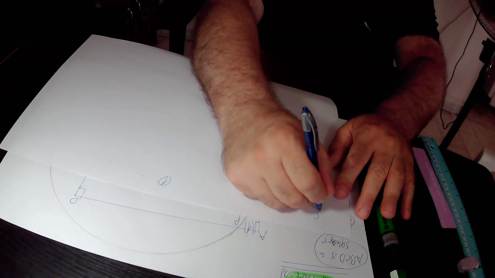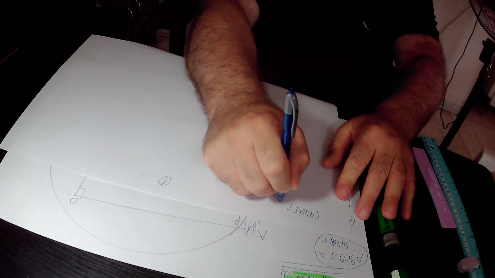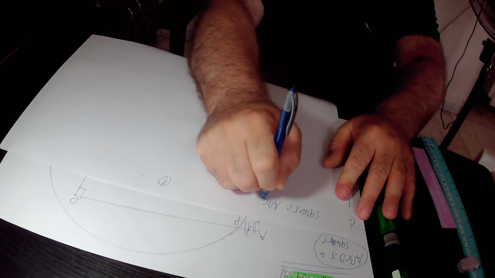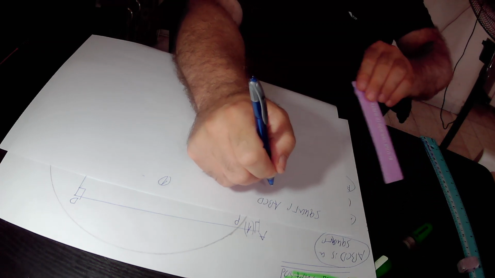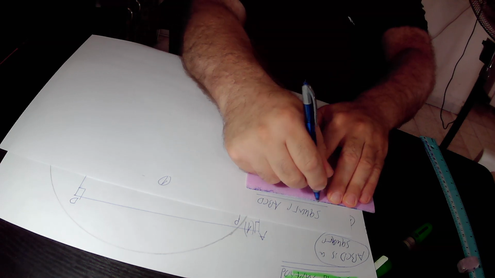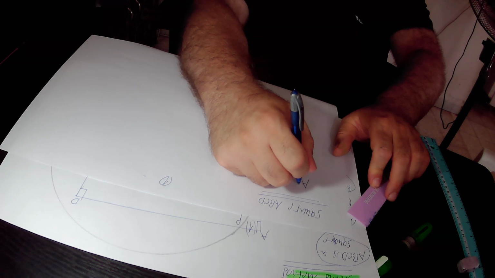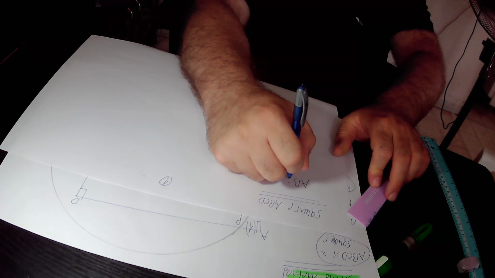So in square ABCD, side AB equals side BC.